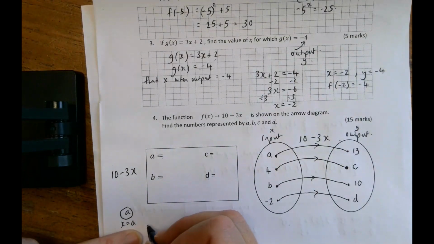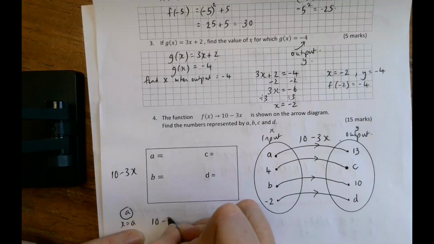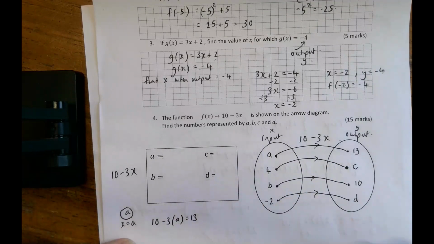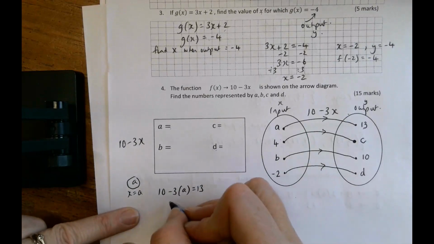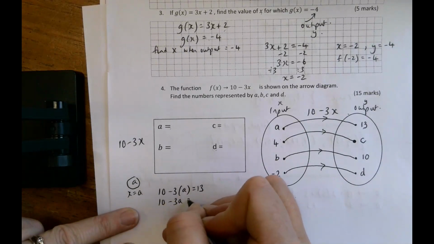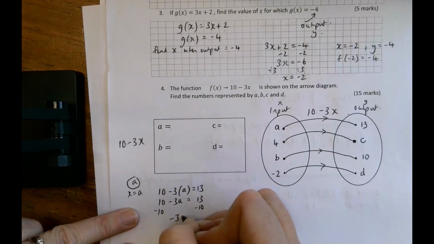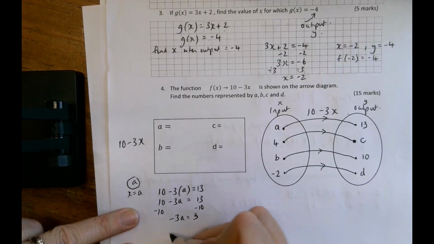So when x equals a, 10 minus 3 times a, the output is 13. So 10 minus 3a is equal to 13. So minus 3a must equal 3. Divide by minus 3, a equals negative 1.